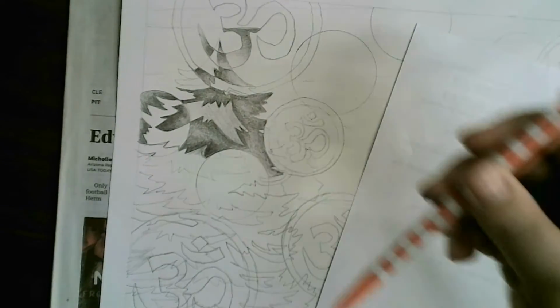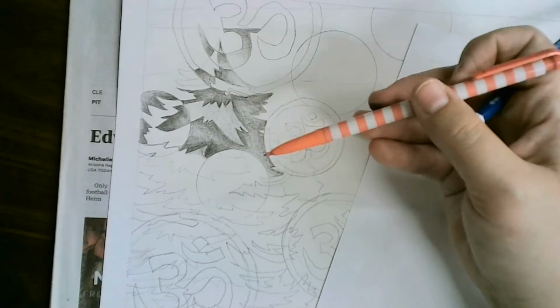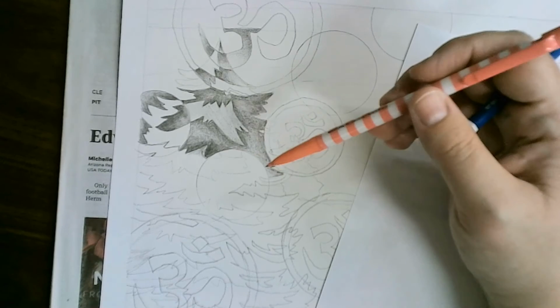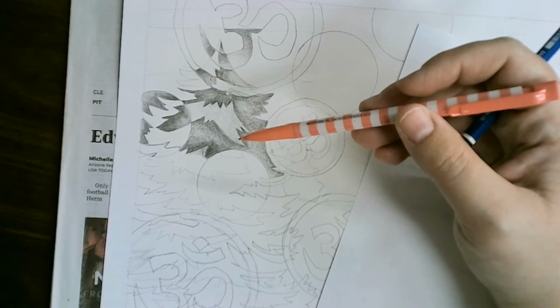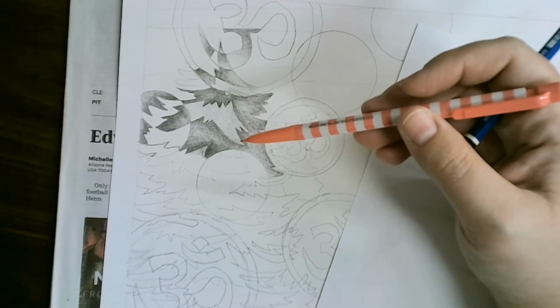I'll have to do. The other thing for the darkest parts or tiny details, tiny little corners, little angles, you're probably going to have to use a mechanical pencil to get some refining happening as you go.